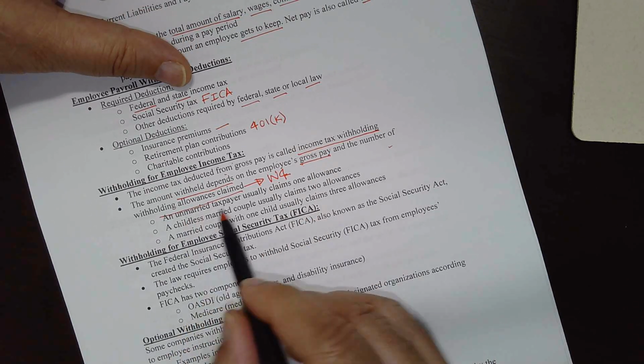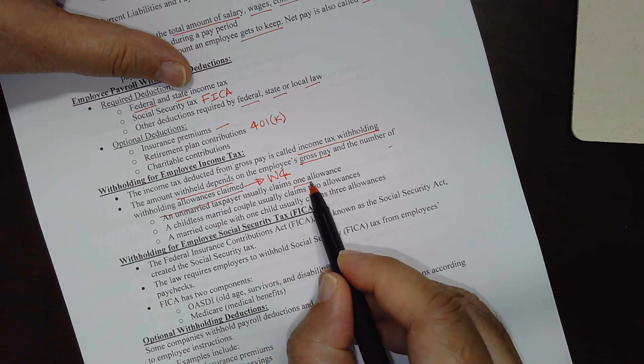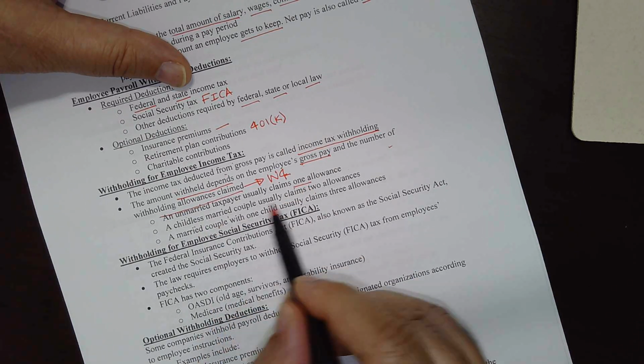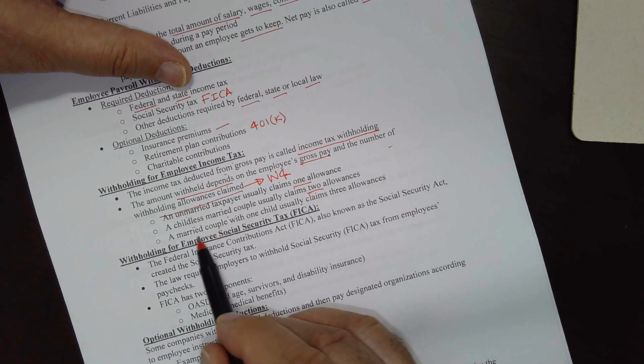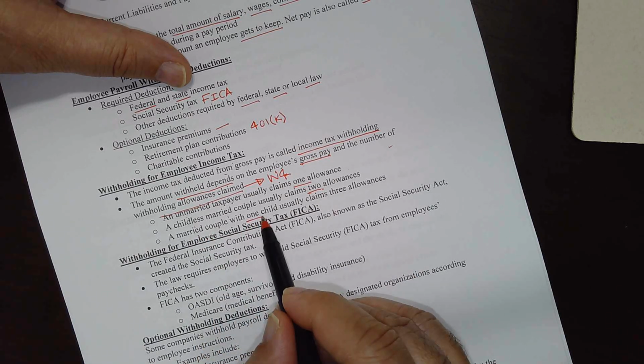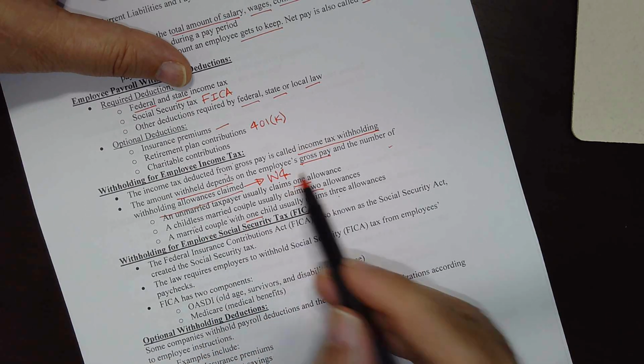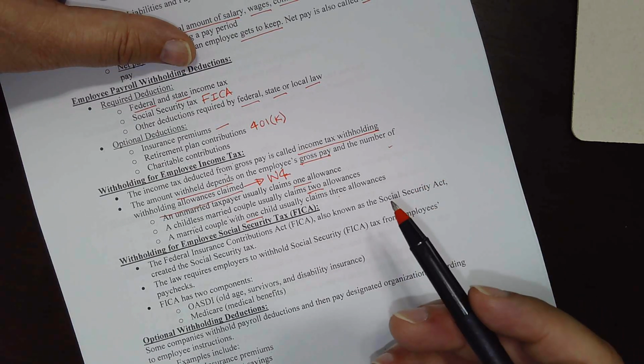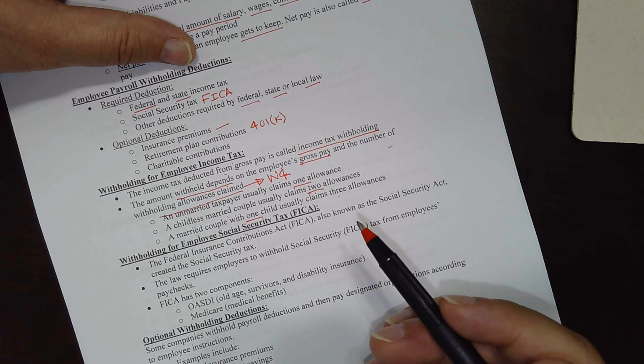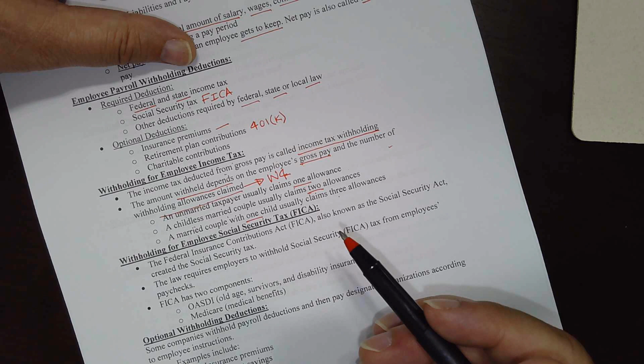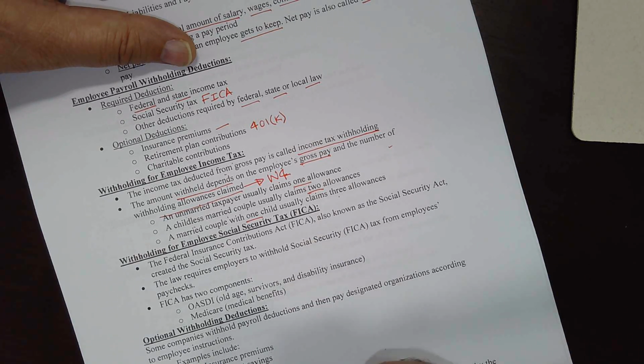An unmarried taxpayer usually claims one allowance. A childless married couple usually claims two allowances. A married couple with one child usually claims three allowances. So you know how many dependents you have. So if there is a family of four, the husband is going to claim four: one for himself, one for his wife, and two for his children.